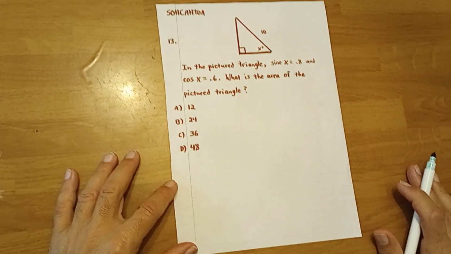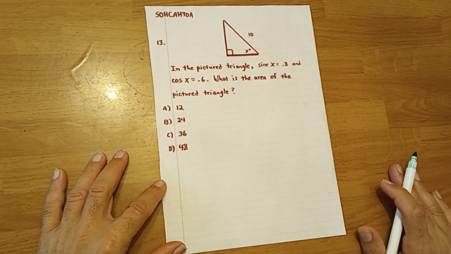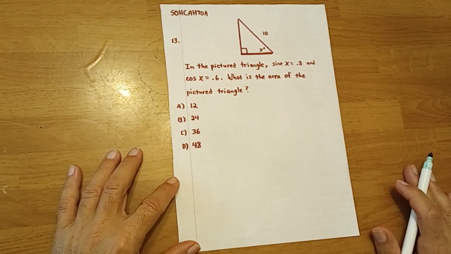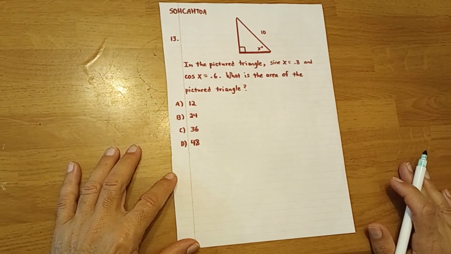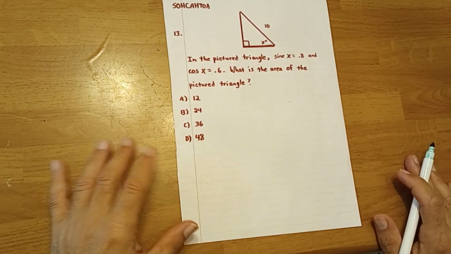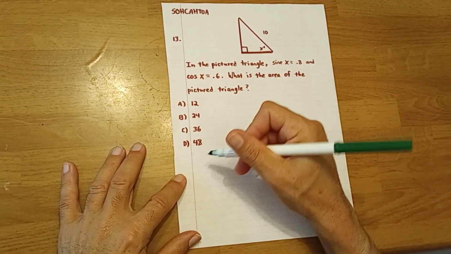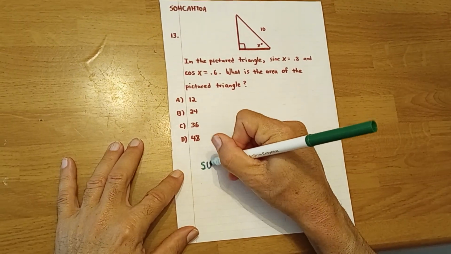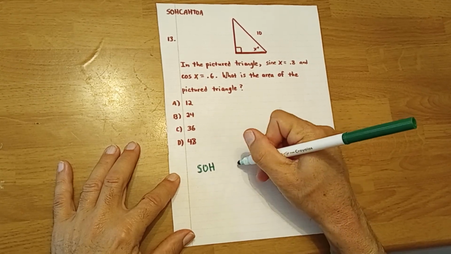Hello, Dr. Bill here. We're going to take a look at Sohcahtoa today, some important trigonometry for ACT and SAT. And Sohcahtoa confuses a lot of people, but it really shouldn't. So we'll just do a quick Sohcahtoa lesson here, and then we're going to take a look at the problem.